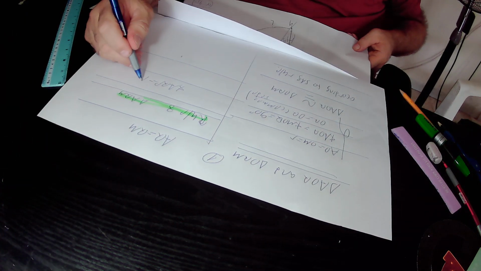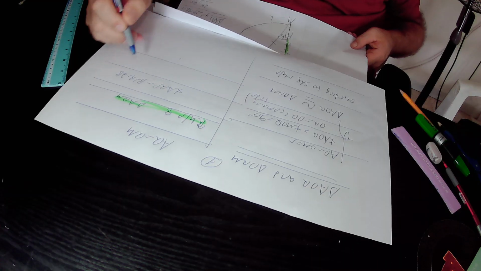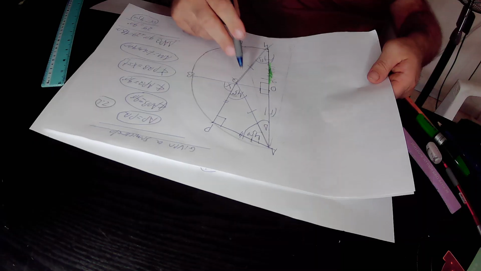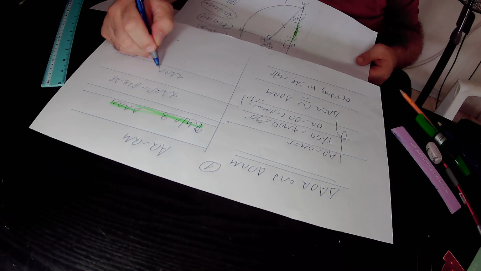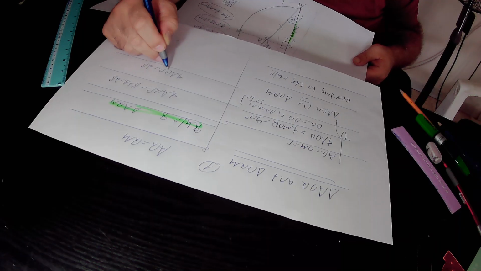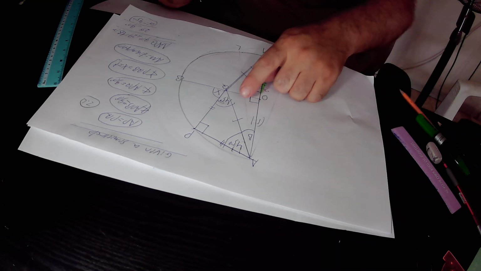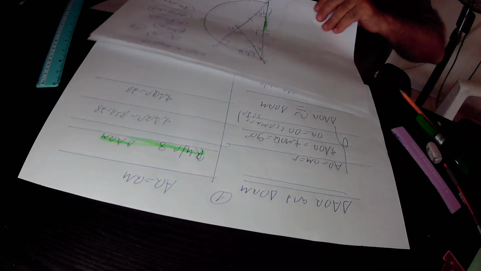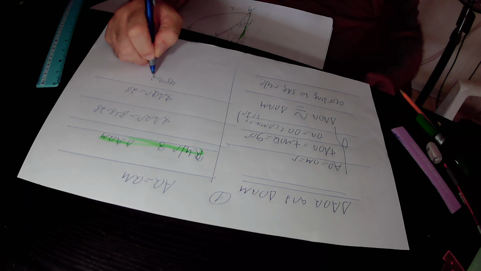Beta plus beta is 2 beta, so we should find out that the size of this external angle AQP is equal to 2 beta. But we already found out that the size of the external angle AQP is equal to 45 degrees. So we can substitute again AQP by 45 degrees, and we get that 45 degrees equals 2 beta.